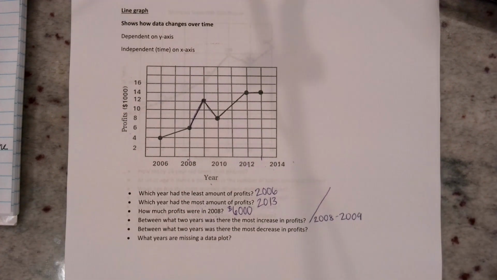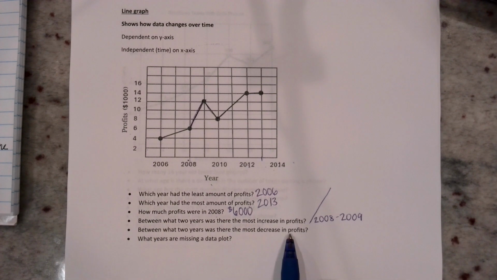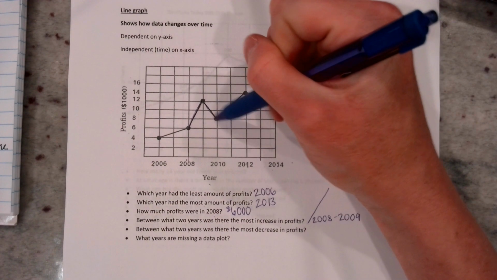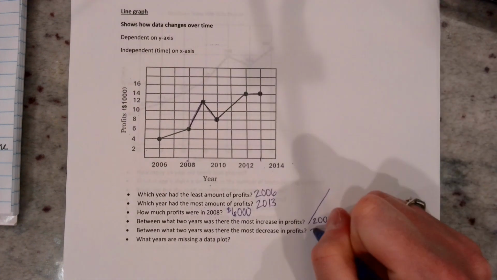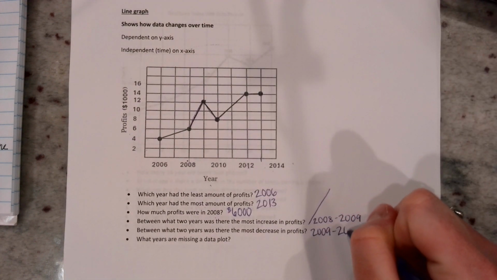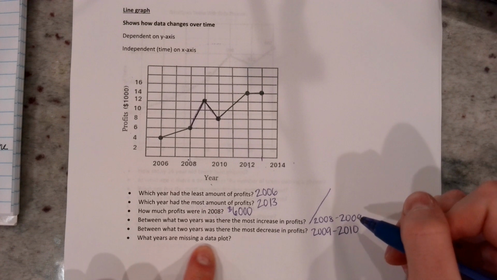You can see how data changes over time. Between what 2 years was there the most decrease? Well, the only decrease here is 2009 to 2010. And what 2 years are missing a data plot?